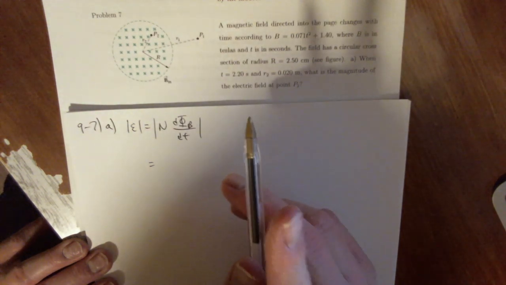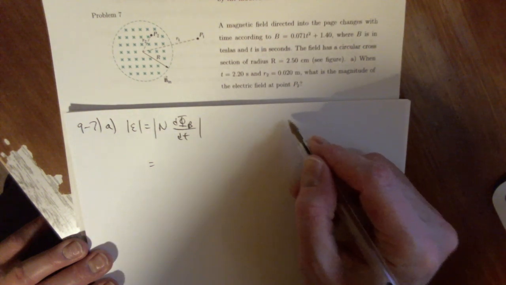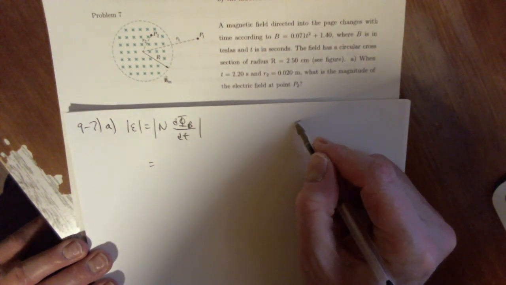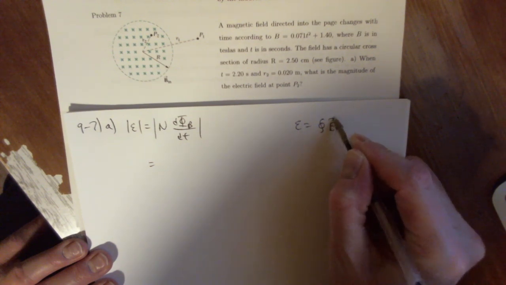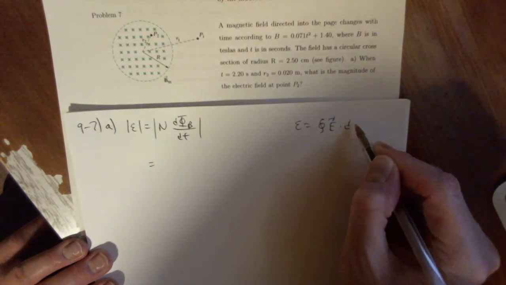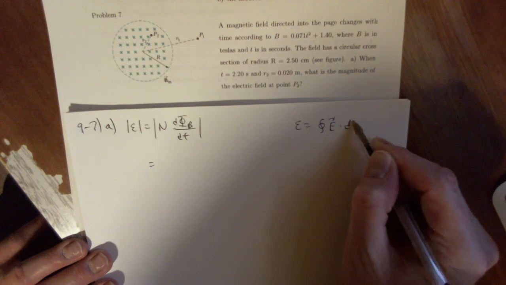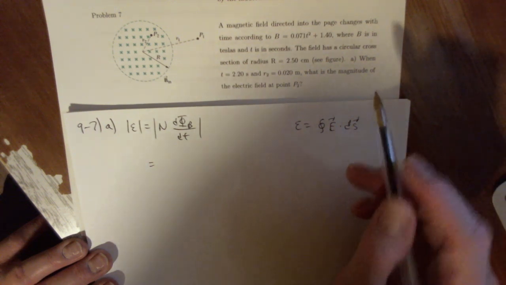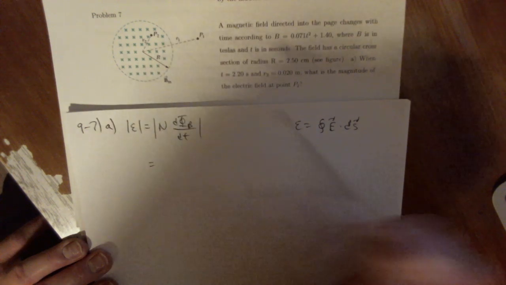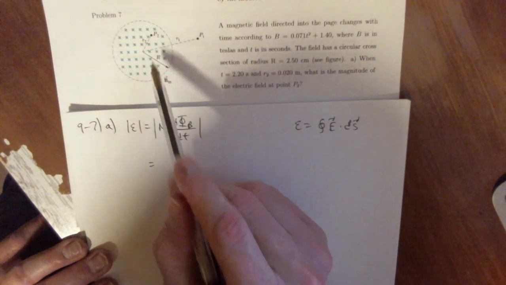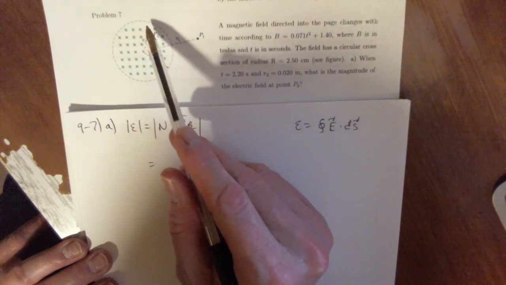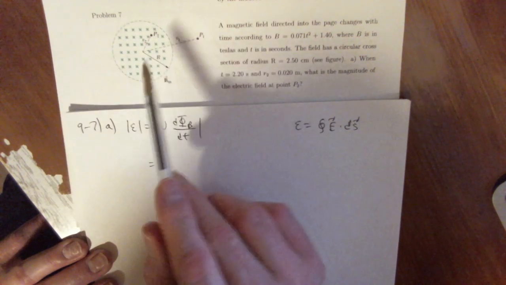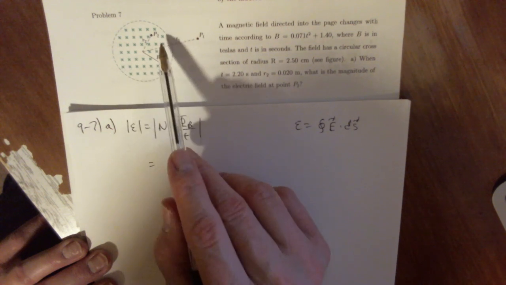In fact, what I'm going to do eventually is relate the EMF to the integral around a loop of the E field dot a bit of arc length on the loop. So let me put in a loop just to show what I'm going to be talking about. The symmetry of this problem is cylindrical, or the symmetry of a circle in this plane in which the problem is illustrated.